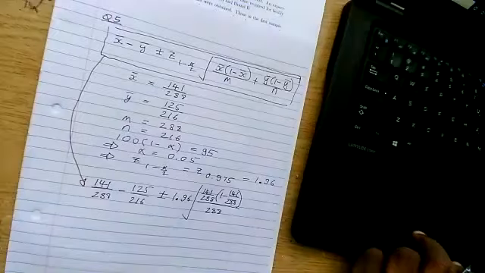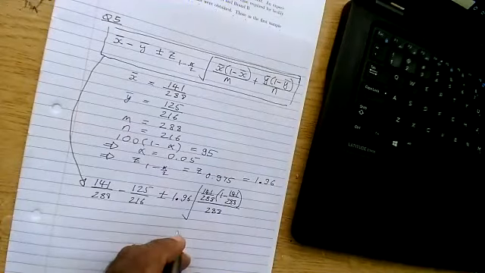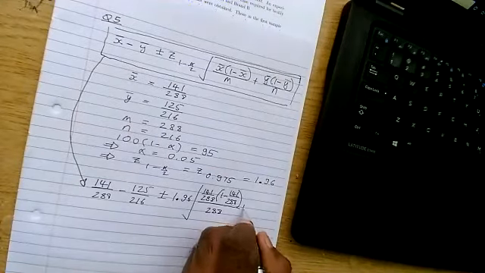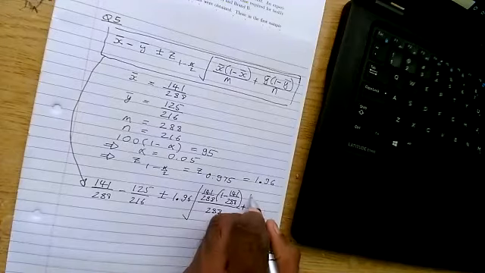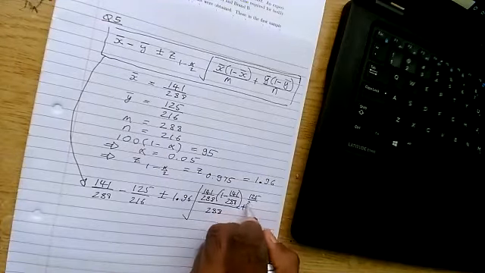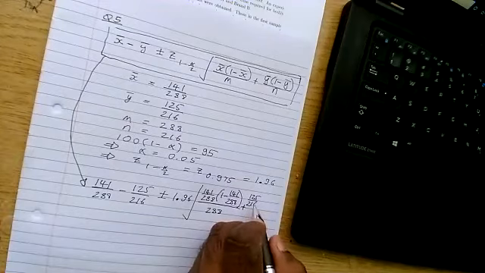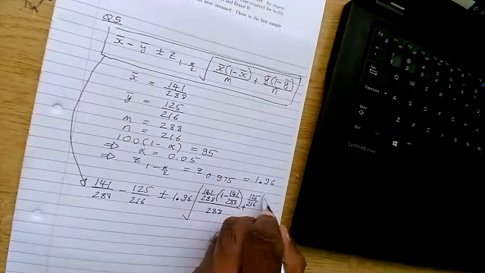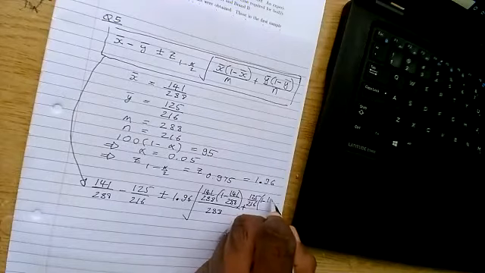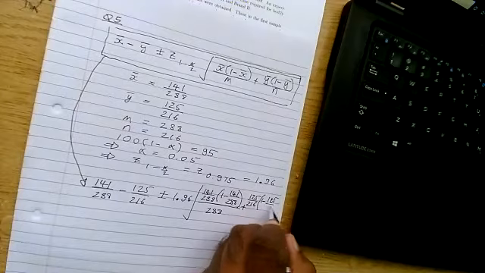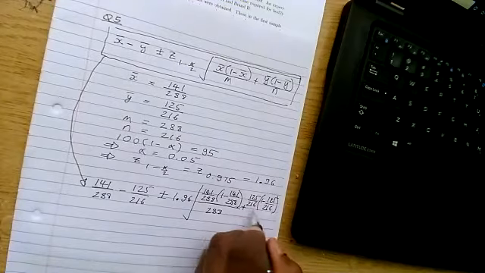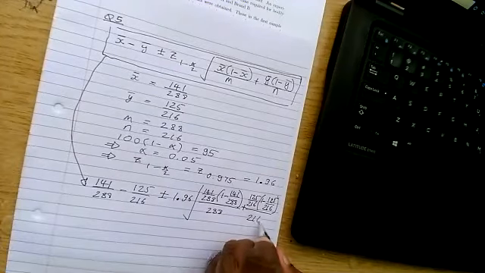I think the camera is playing around again. Sorry guys, I've got a problem again with the camera, so let me adjust it. Can you see my writing? Let me know if you can't. Sometimes I get into problems with the camera or the computer.